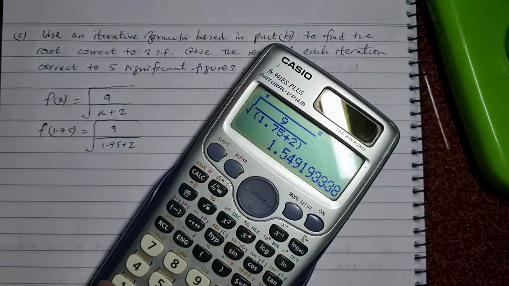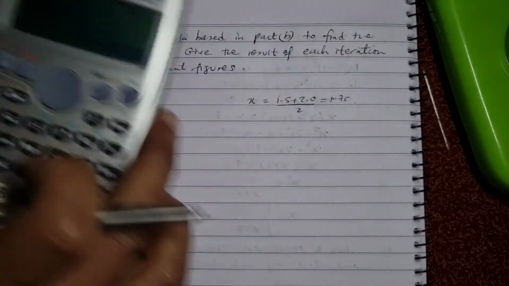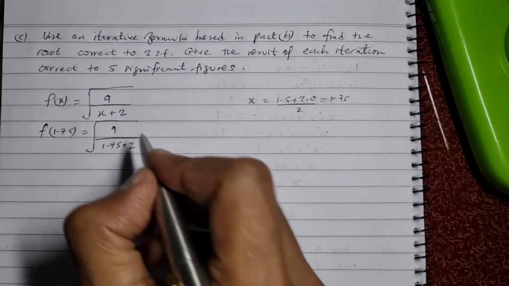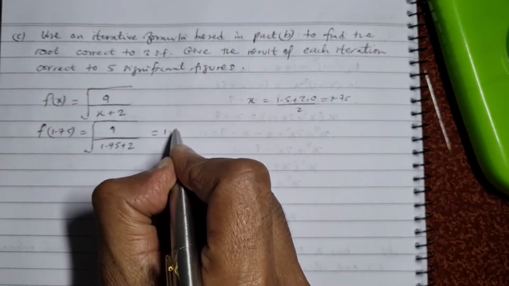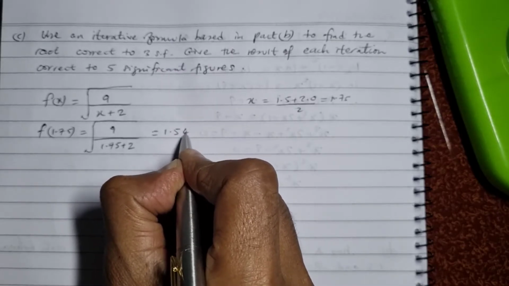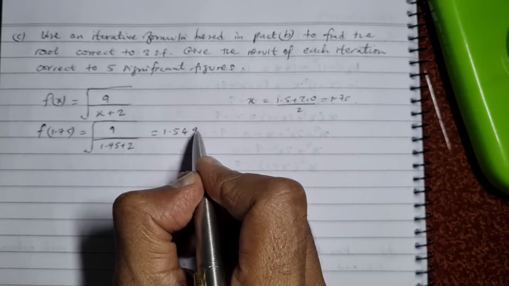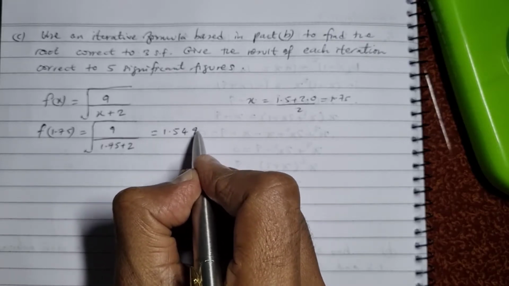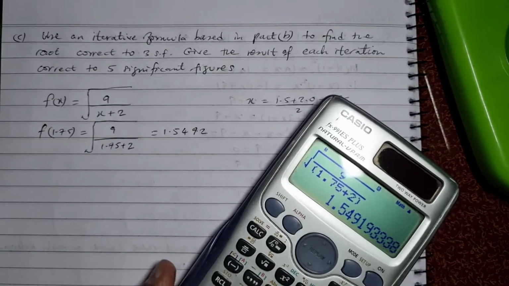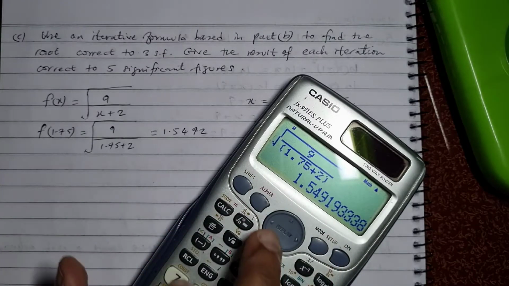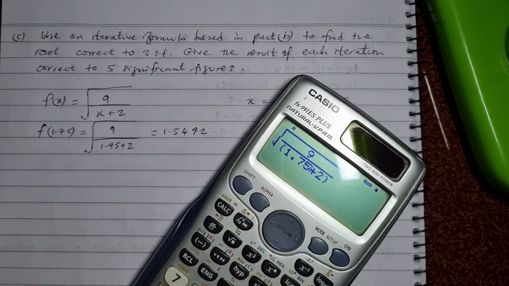So this is 1.5491, to 5 significant figures 1.5492. The next thing you do is go back to the formula, and where you had the initial value of x, just put the answer there.